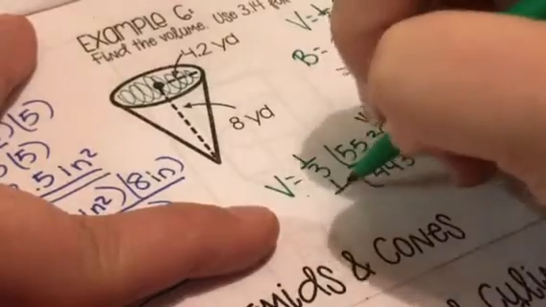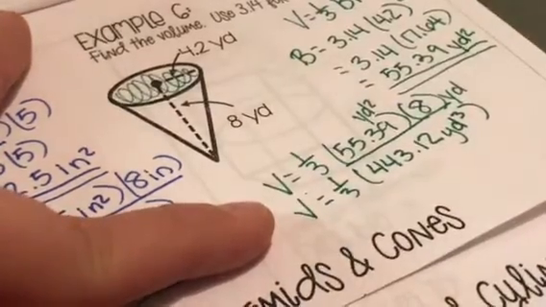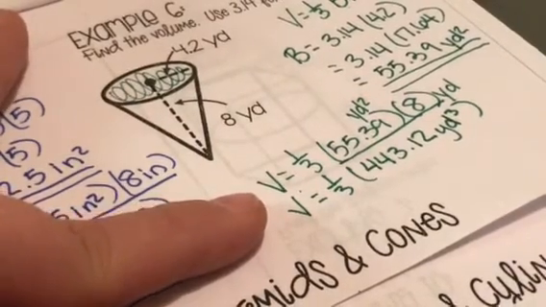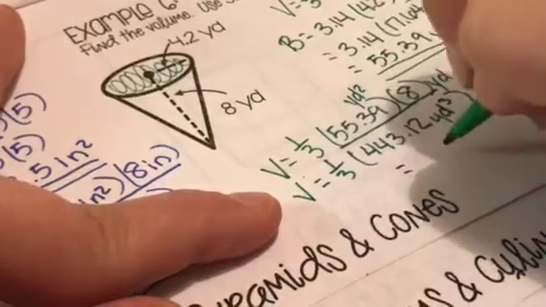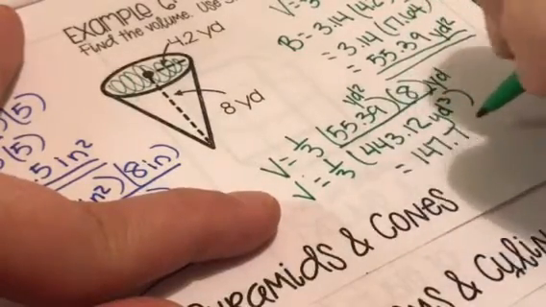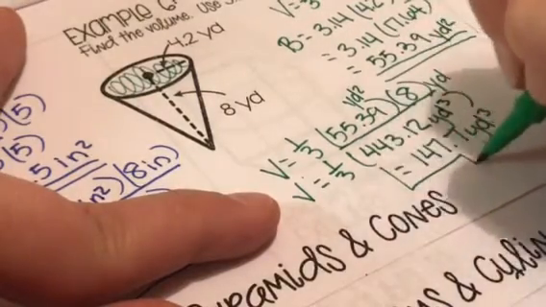You're going to have to multiply that by 1/3. Remember, 1/3 is the same thing as 0.33. So when you do that, you should get 147.7 yards cubed.